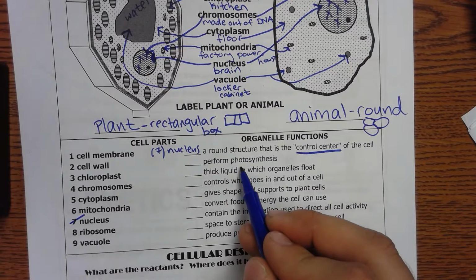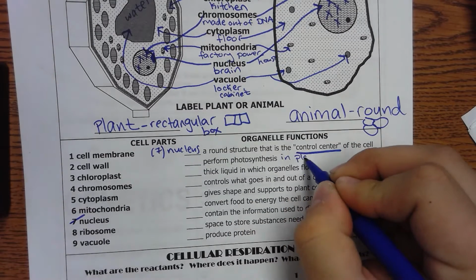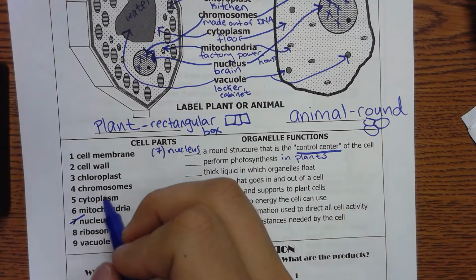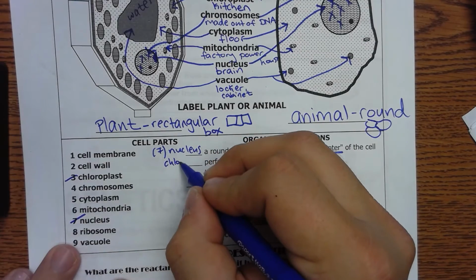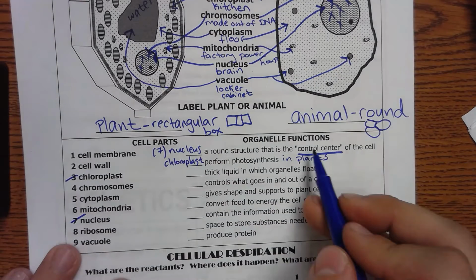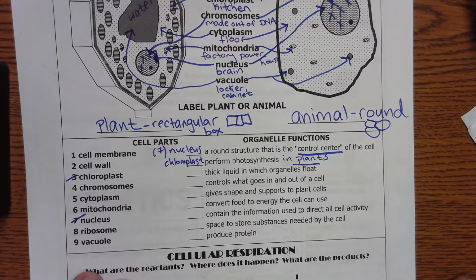Performs photosynthesis in plants. So how do plants make their food? Through photosynthesis. They make their food in the kitchen. That's the chloroplast of a cell, of a plant cell. And again, this is only in plants. Animal cells, our cells don't have any chloroplast.